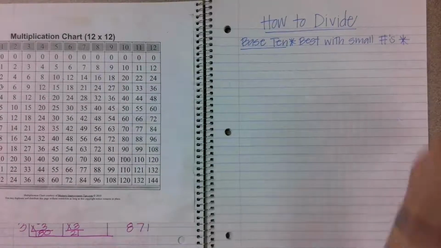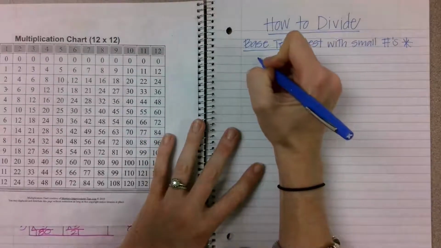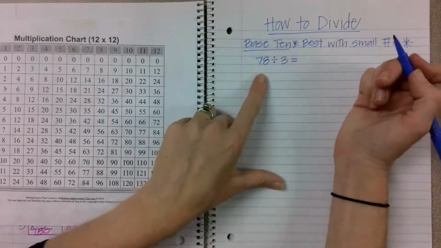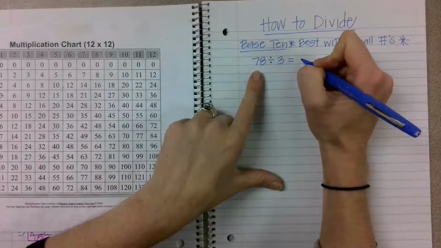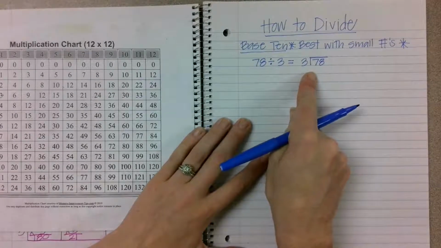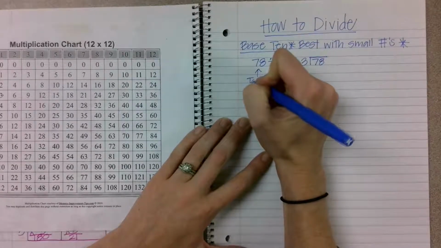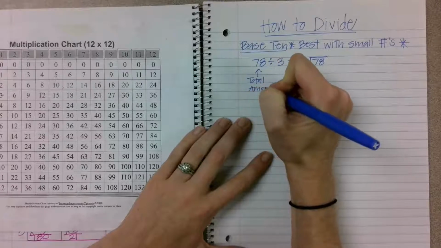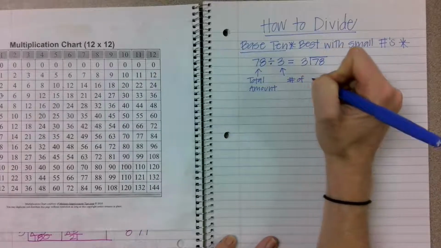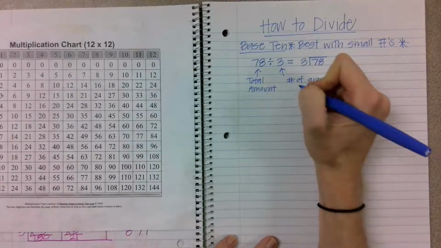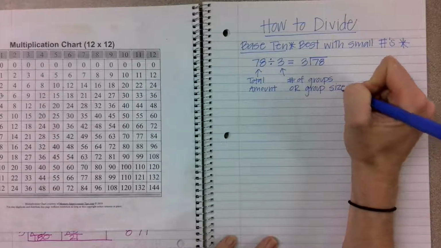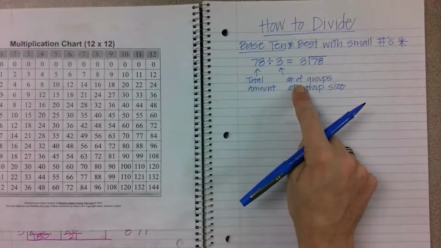Okay, so say I was doing the number 78 divided by 3. The way this looks is this: 3. These mean the same exact thing. 78 is my total amount. 3 is my number of groups or group size. And that will make more sense as we get into more division.